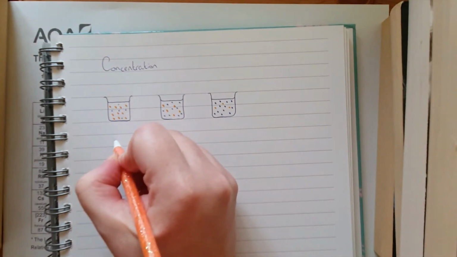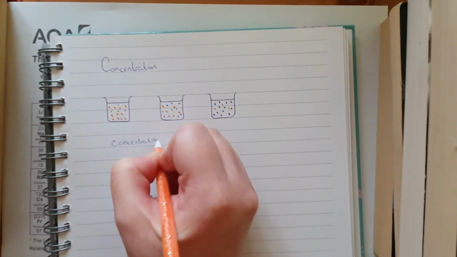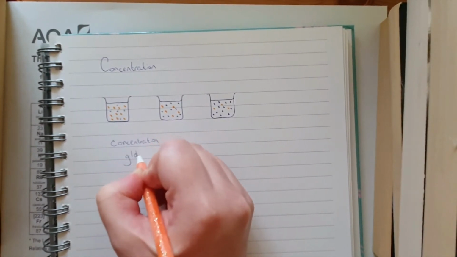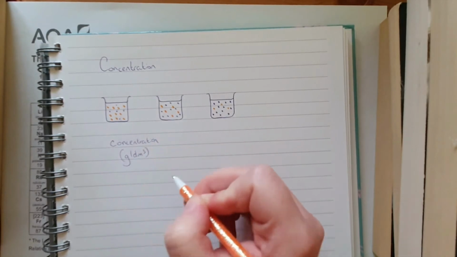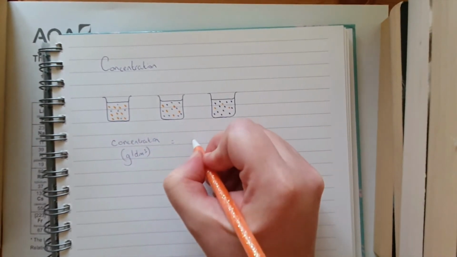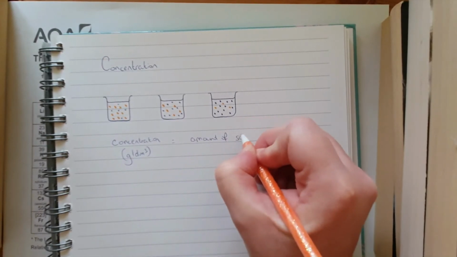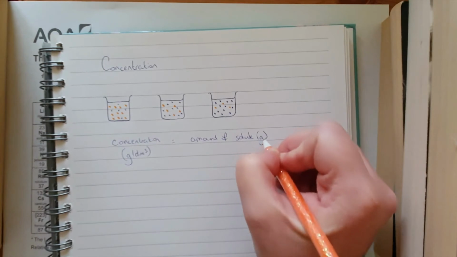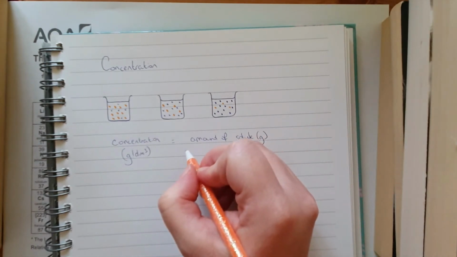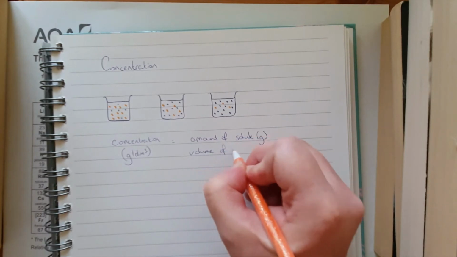So that would be concentration measured in grams per decimetre cubed. We'll come back to decimetres cubed in a second. And that would be the amount of the solute in grams over the volume of the solution.